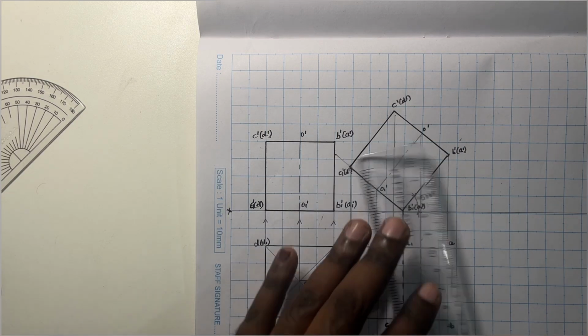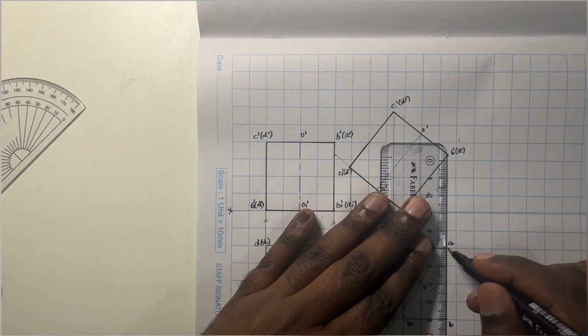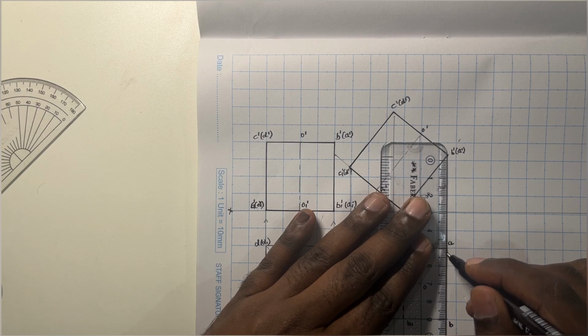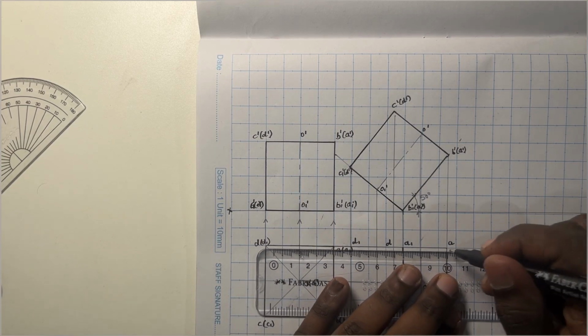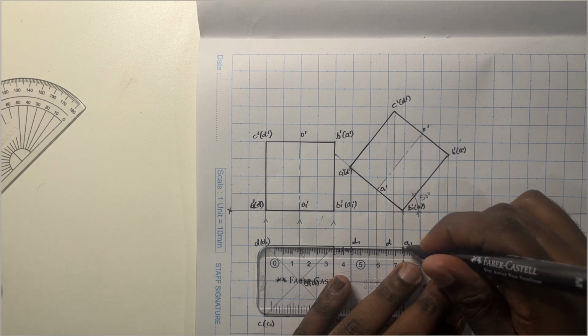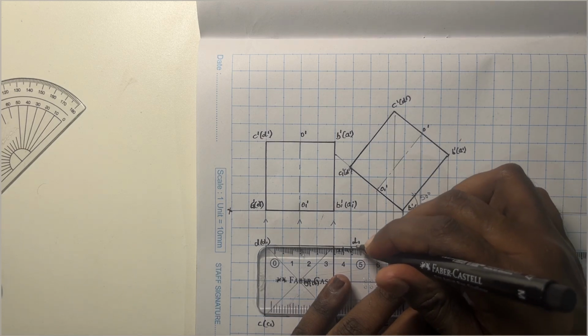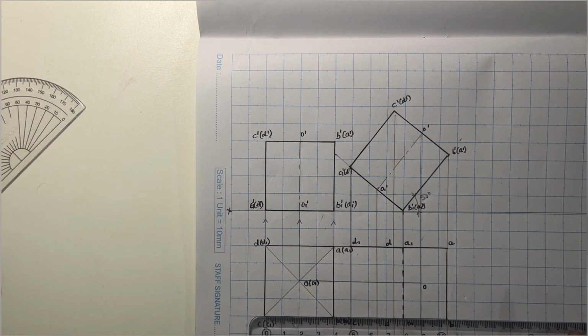So let me complete. So AB is visible, so let me join that using a thick line or a continuous line, and the outer edges, that is A1, B1, D1, so all this will be completely visible.